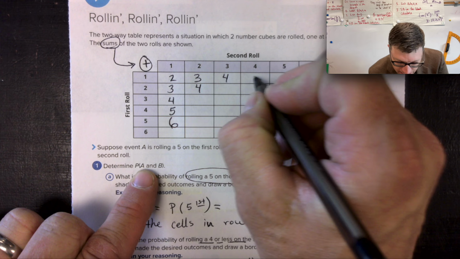Rolling, rolling, rolling. If we're going to take a cube, a die, and roll it, and then we take a second one and roll that one, let's talk about the probabilities that can happen from adding up or summing up. In fact, getting a 5 in the first number and getting a 1 in the second number, when you add them, that gives us a 6.